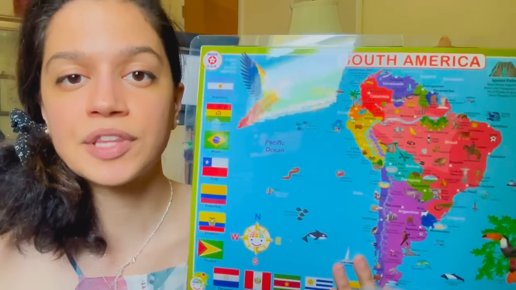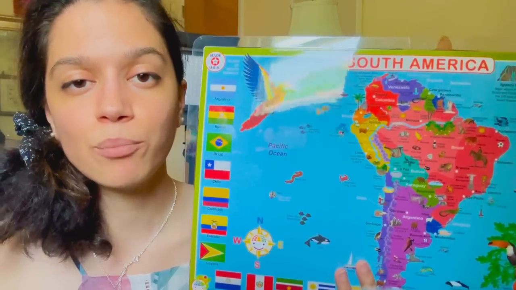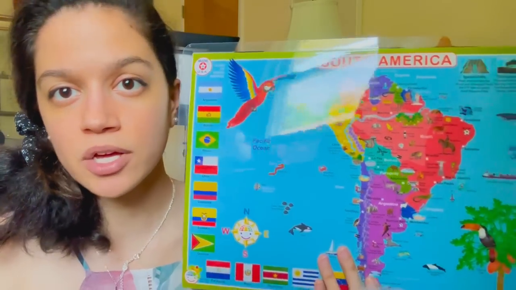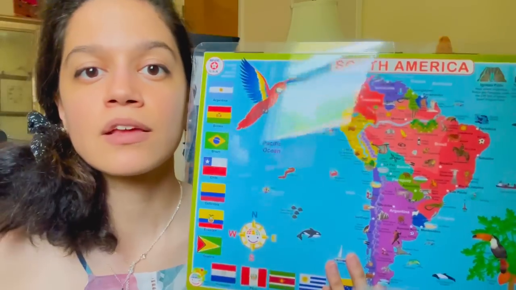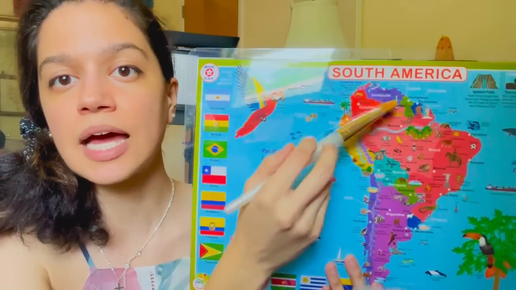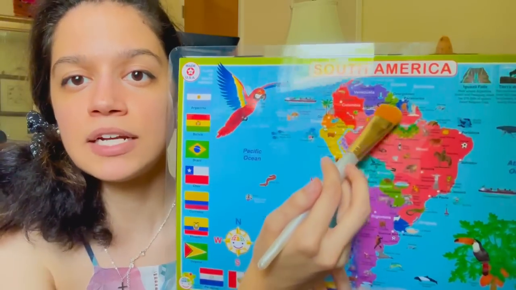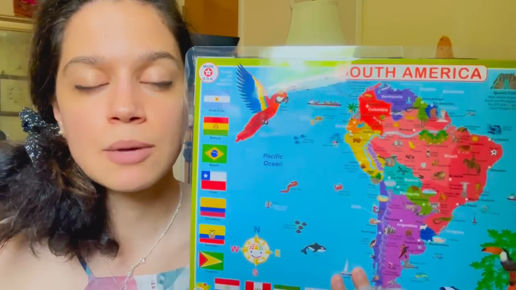So, this country up here, up top, what is the name of the country? Colombia. Very good. And the capital of Colombia is Bogota. Very good. Next, what is the country next to Colombia? This one right here. Venezuela. Very good. And what is the capital of Venezuela? Caracas. Very good. And right next to Venezuela, what is the name of that country?